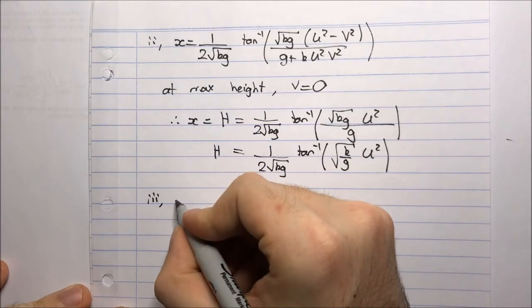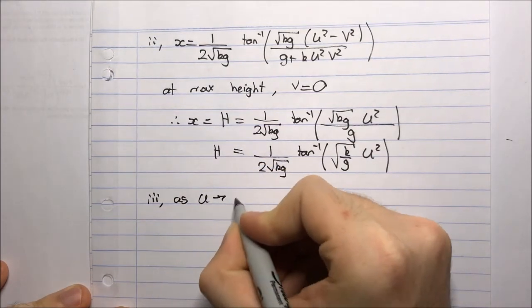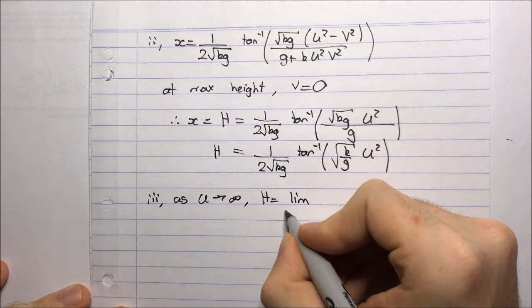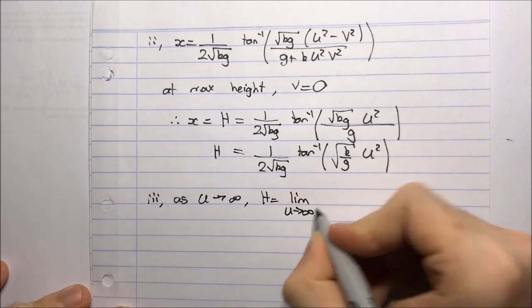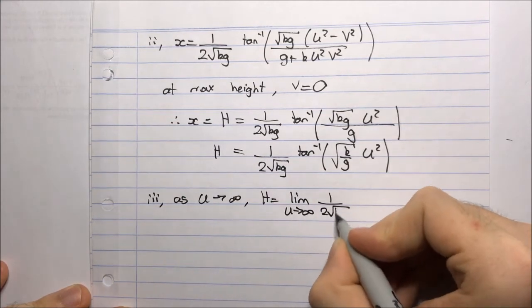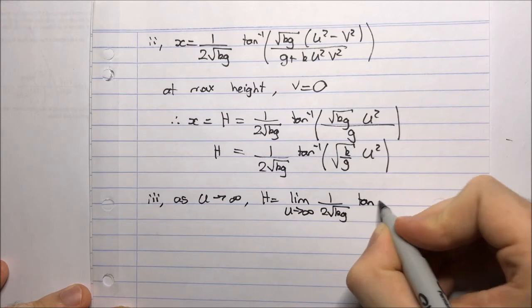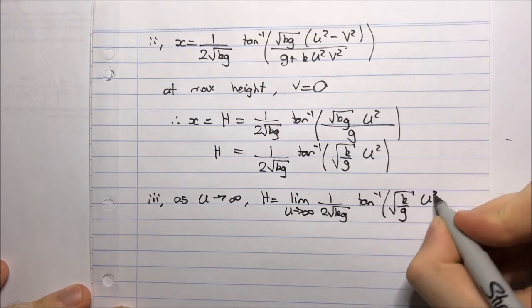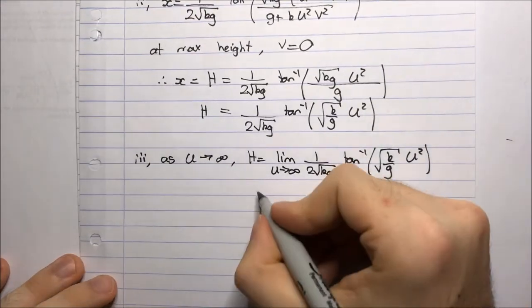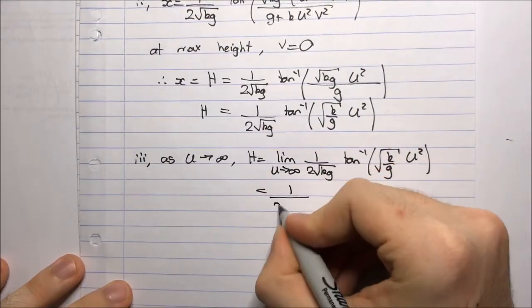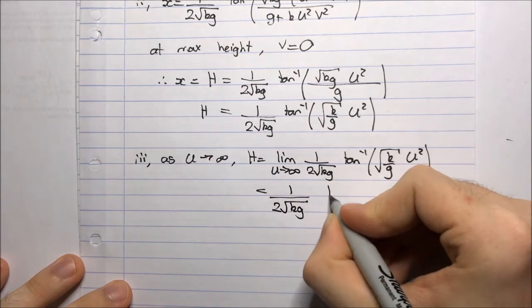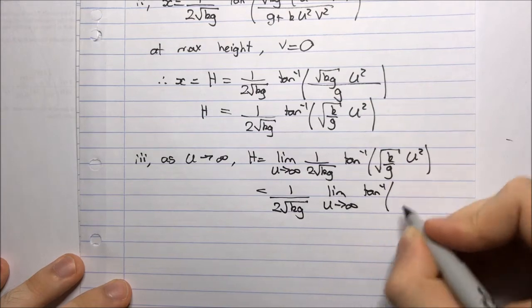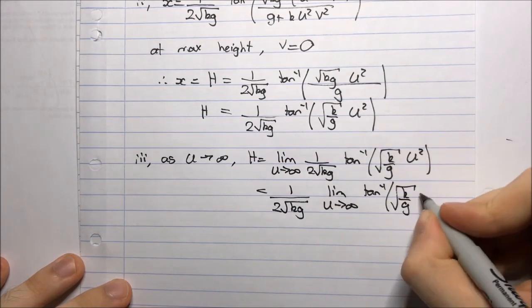So as u goes to infinity, h is going to be equal to the limit, as u goes to infinity, of 1 on 2 root kg tan inverse of the square root of k on g u squared. Now this is just a constant, so I can take it out, 1 on 2 root kg. And I'm taking the limit as u goes to infinity of tan inverse the square root of k on g u squared.